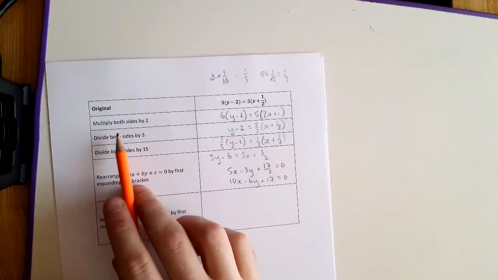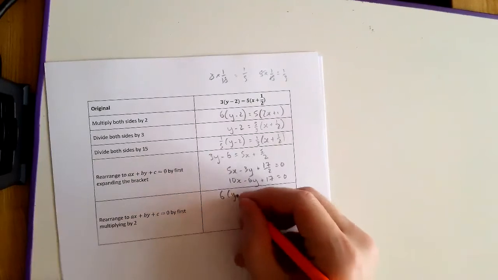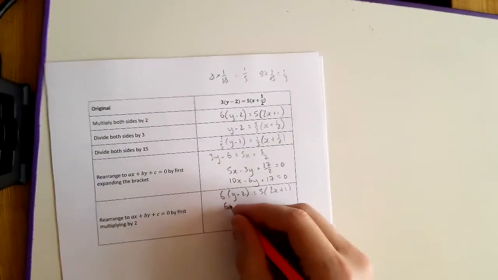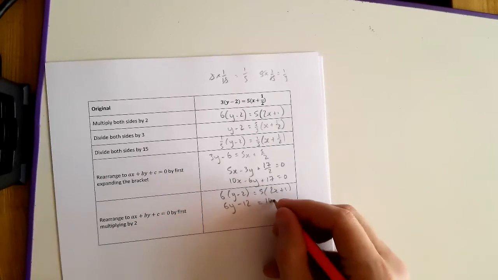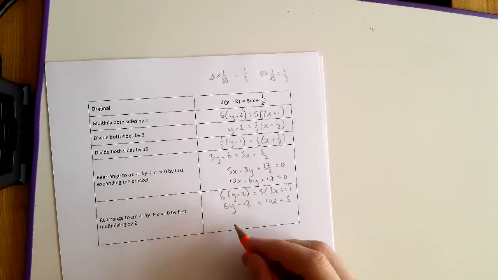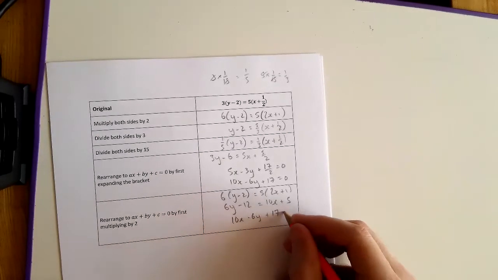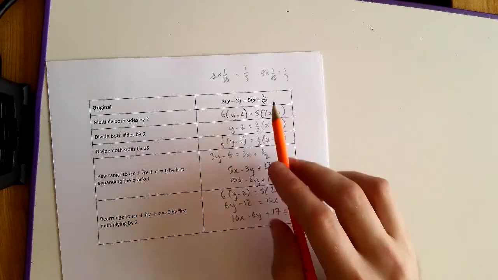First times by 2, so first use this one. So 6 lots of that, 5 lots of that. So expand: 6y minus 12, 10x plus 5. Take away 6y from both sides and add 12 to both sides. Again, much easier to get rid of the fractions first.